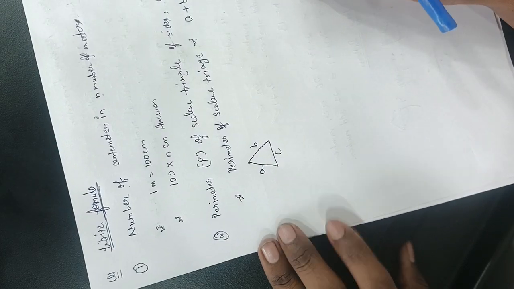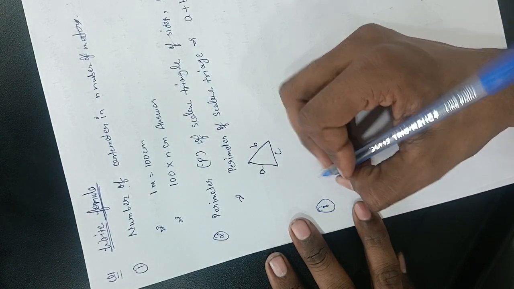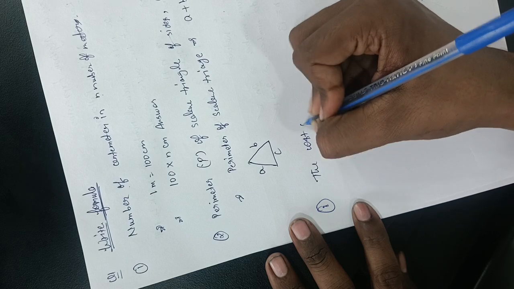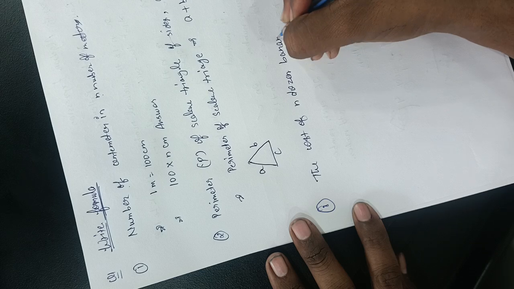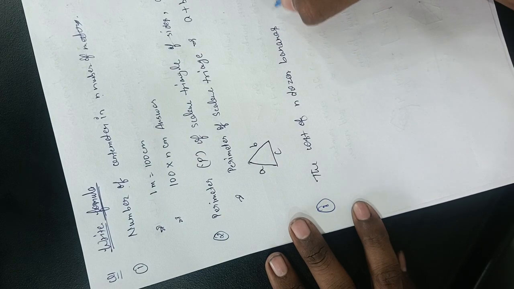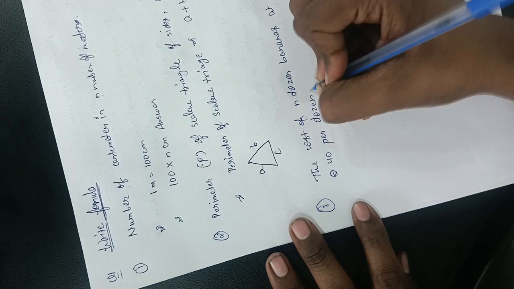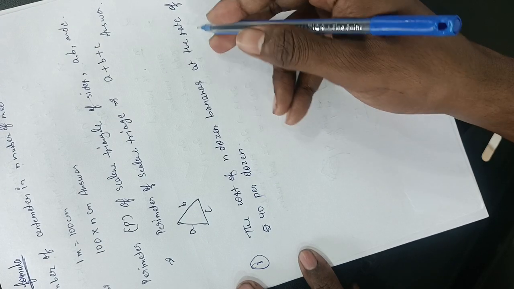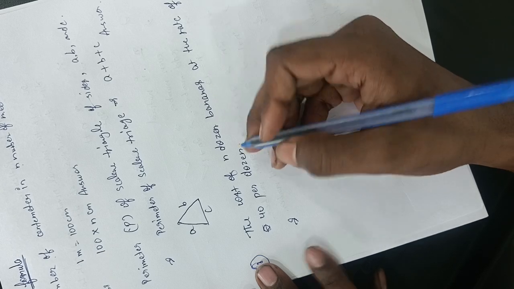Okay, now third, it is the cost of n dozen bananas at the rate of 40 rupees per dozen. It is saying the cost of n dozen bananas at the rate of 40 rupees per dozen, means one dozen price is 40 rupees and for n dozen you have to tell.